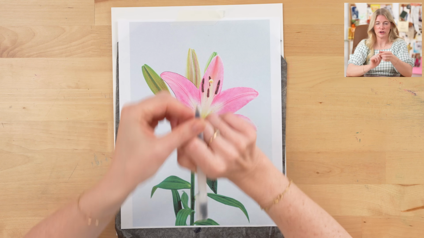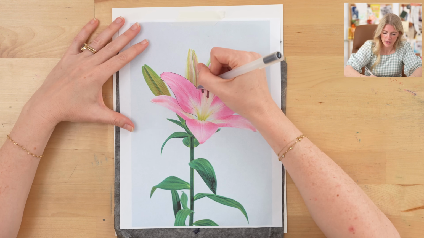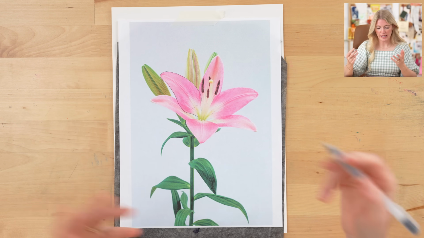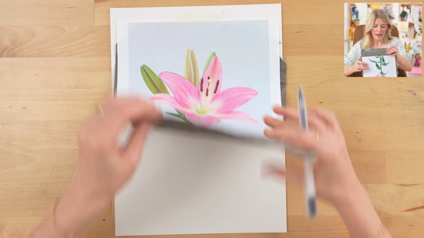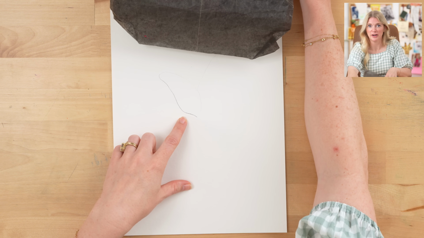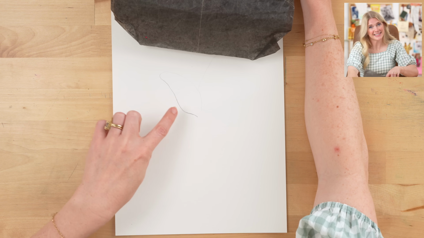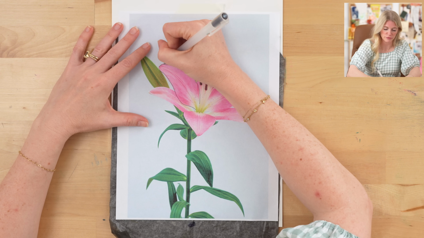I'm going for things that are narrow and can stay kind of thin. Okay. Gotcha. So then usually what I like to do is a test where it's like, okay, that first line was really dark. I don't want it to be that dark because watercolor is transparent. And so I do a test line and then I see if I need to adjust my paper from there or my pressure from there.